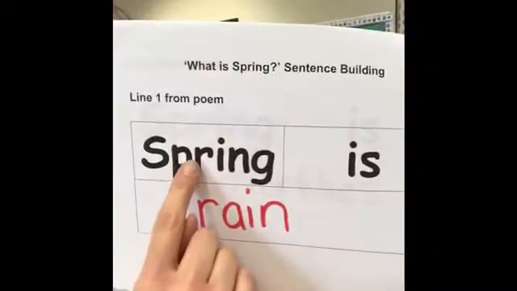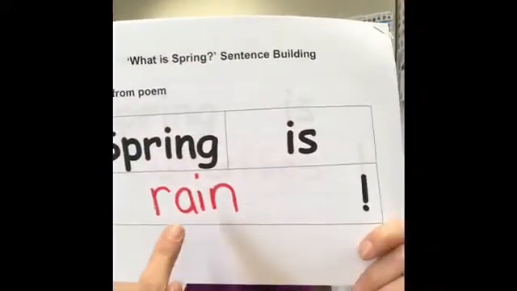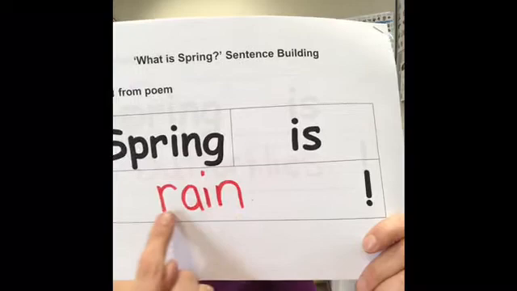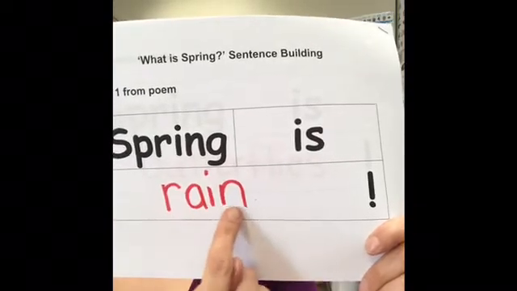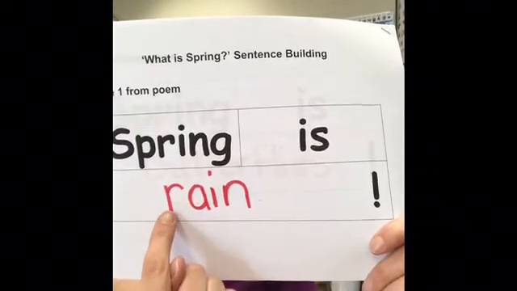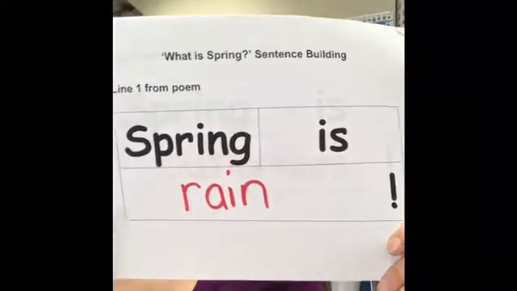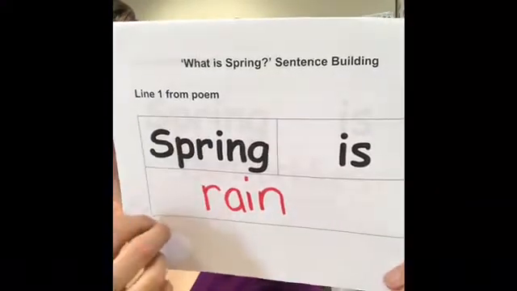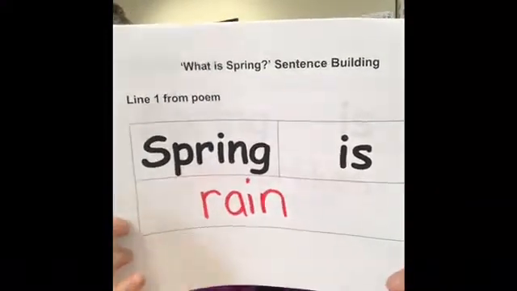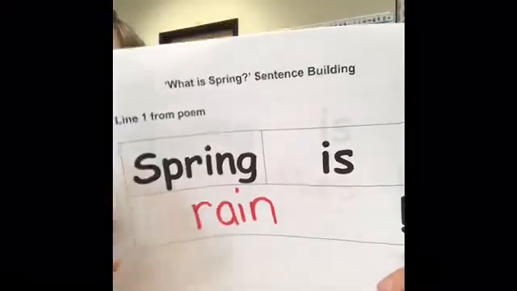I wonder if you can remember all the lines from my poem. Let's see if you can. Can you read it with me? Spring is, what's that? What's the first thing I wrote about? Rain. It's an R word, right? Rain. Let's see what the next page is. Do you remember what I did next in my poem? It was a type of bug, right? Do you remember which one it was?